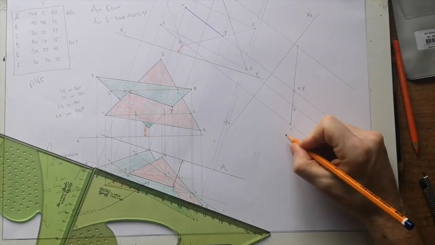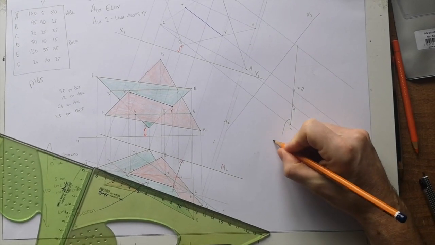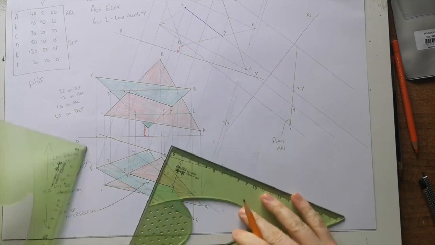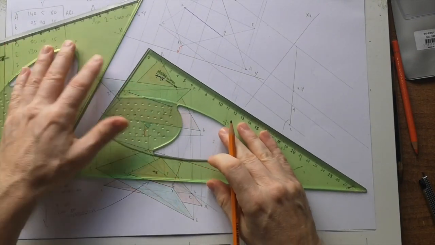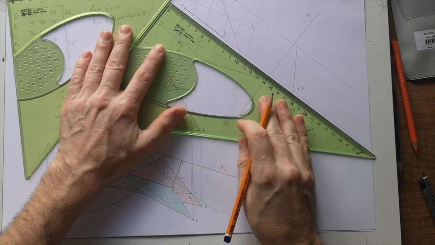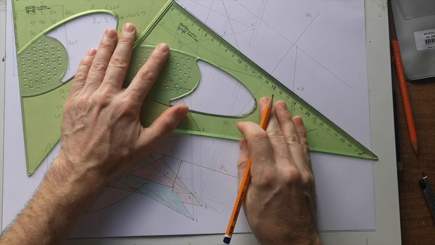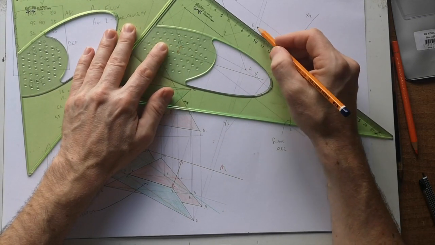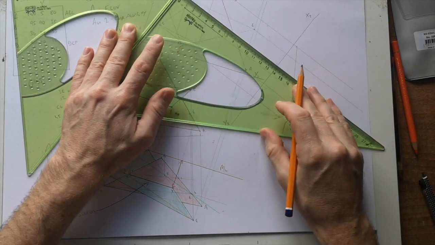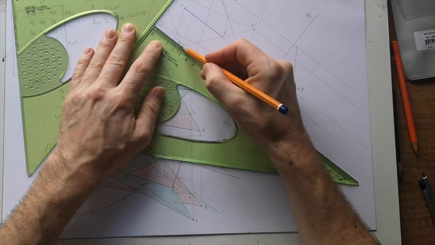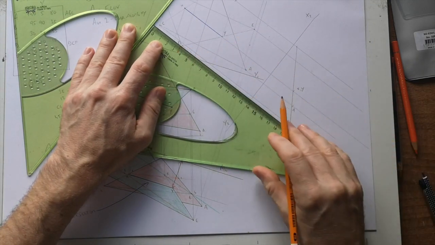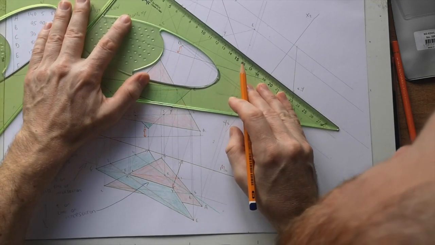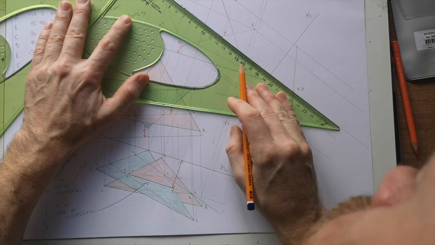Okay, so that's plane ABC. Okay, let's do the other one. DEF. And we'll line this guy up. And there's D there. And F is all the way back here. I might get my head in shot here as we reach it.